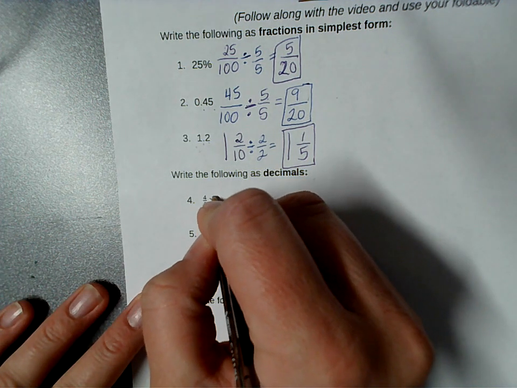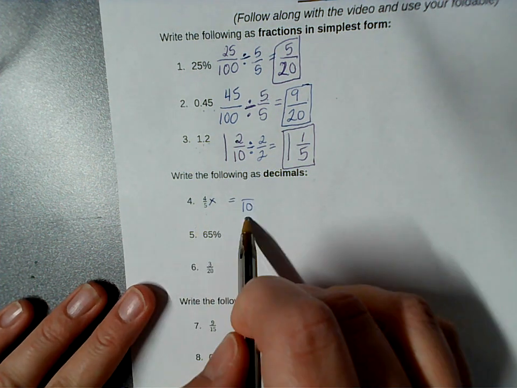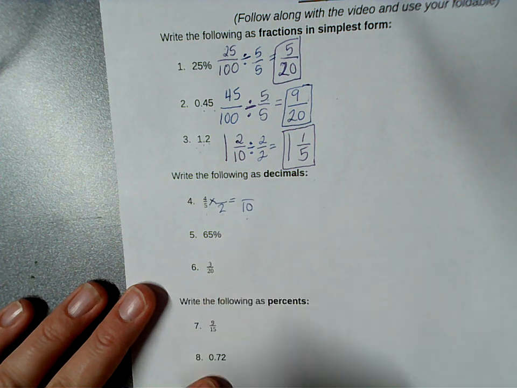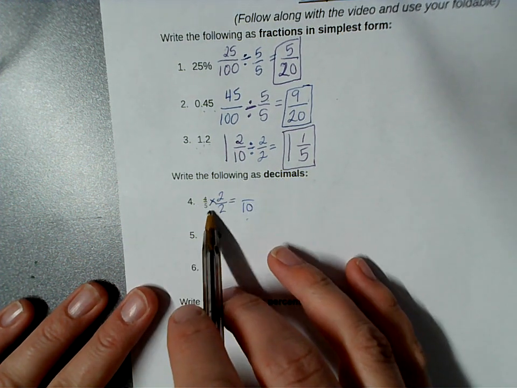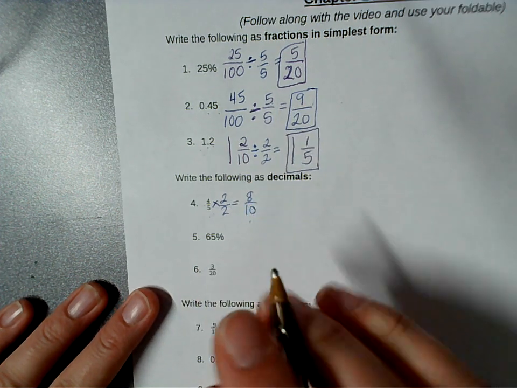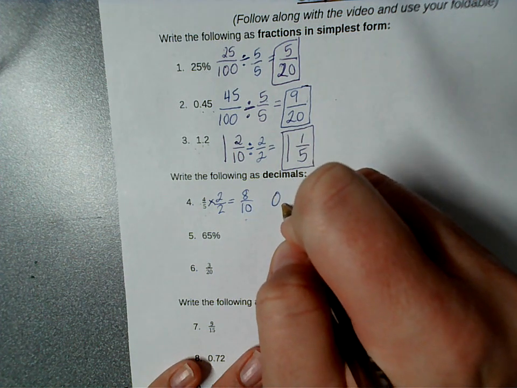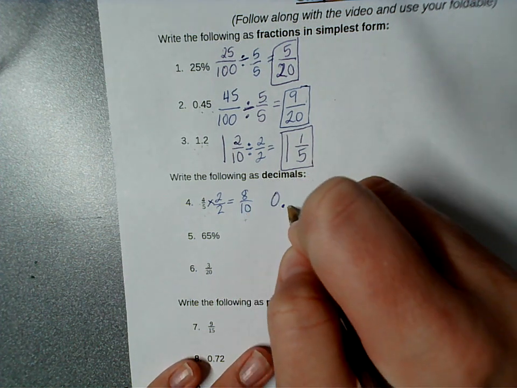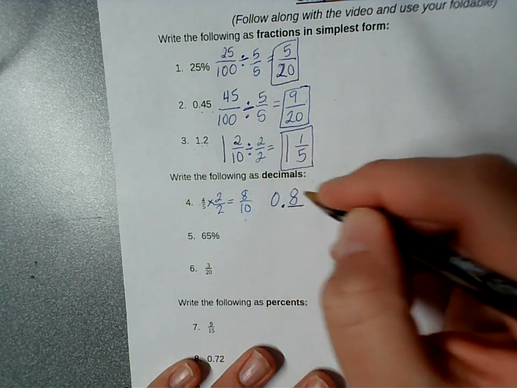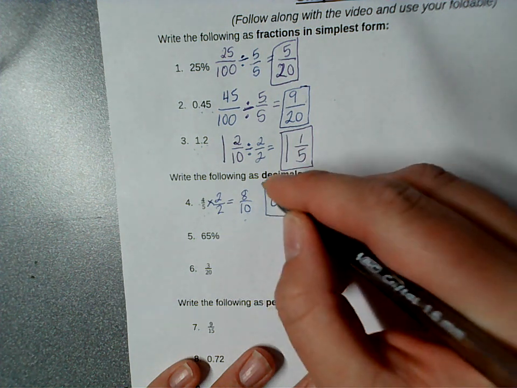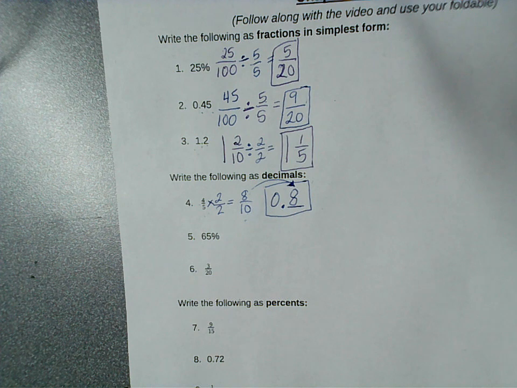So we're going to times this by something to get a denominator of 10. Well, 5 goes into 10 2 times, so I times it by 2. And whatever I do to the bottom, I do to the top. 4 times 2 is 8. Now write that as a decimal. The tenths place has 1 0, so it's 1 decimal place. Bring your numerator over and put it right there. So 4/5 as a decimal is 8/10.